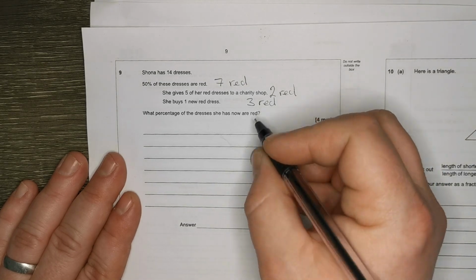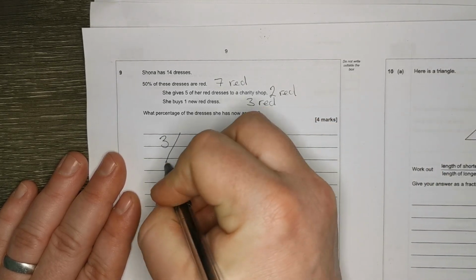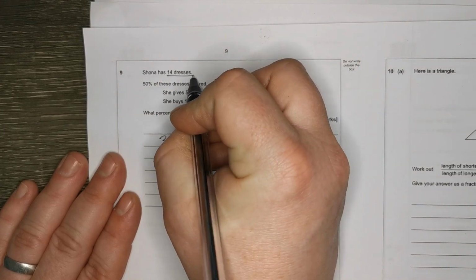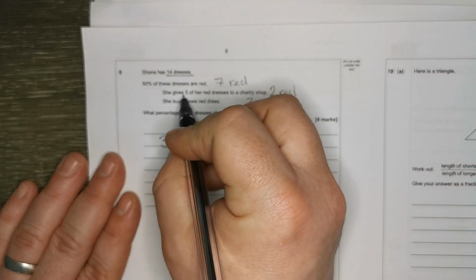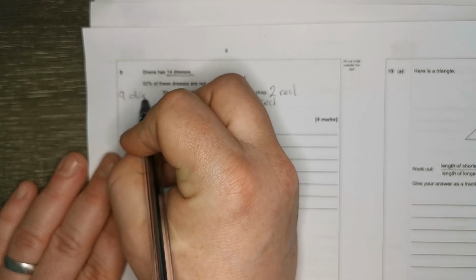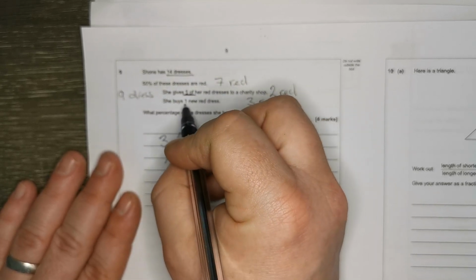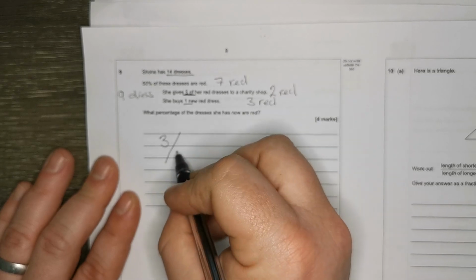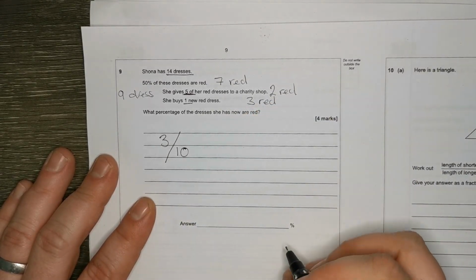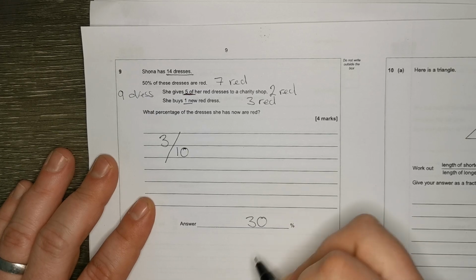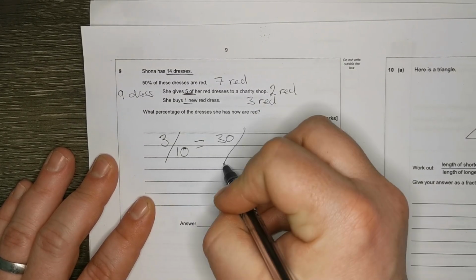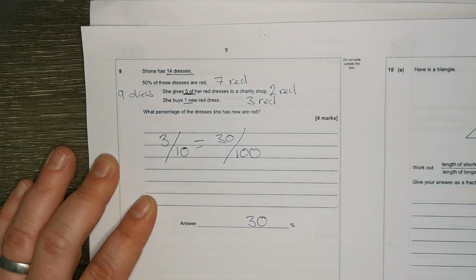Right, well, we figured out as we went that she's got 3 red dresses, but out of how many? So she starts with 14. She gives 5 of them away, so that'd be 9 dresses. She buys 1 more, so that'd be 10 dresses. So 3 out of the 10 are red, so that is 30%, because 3 out of 10 is the same as 30 out of 100.